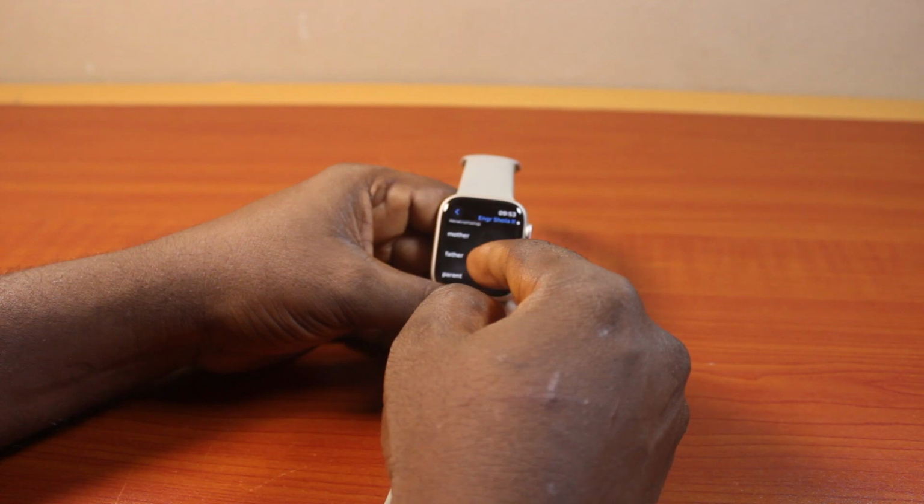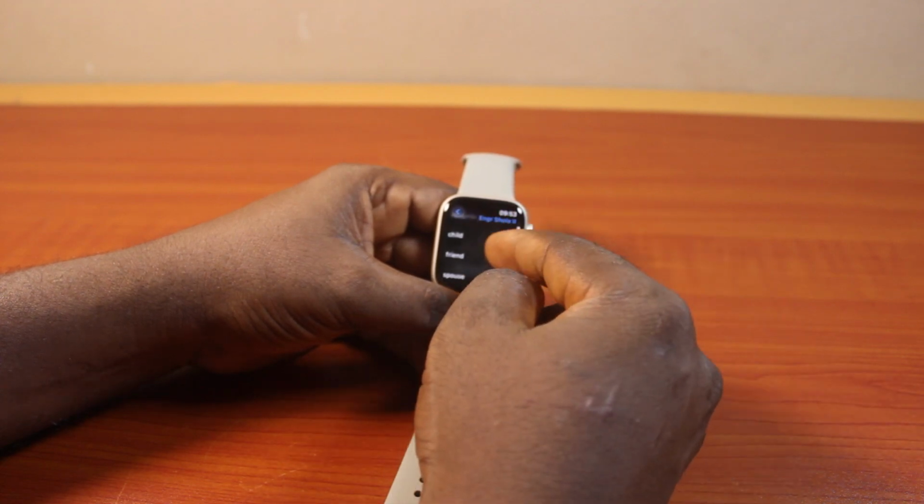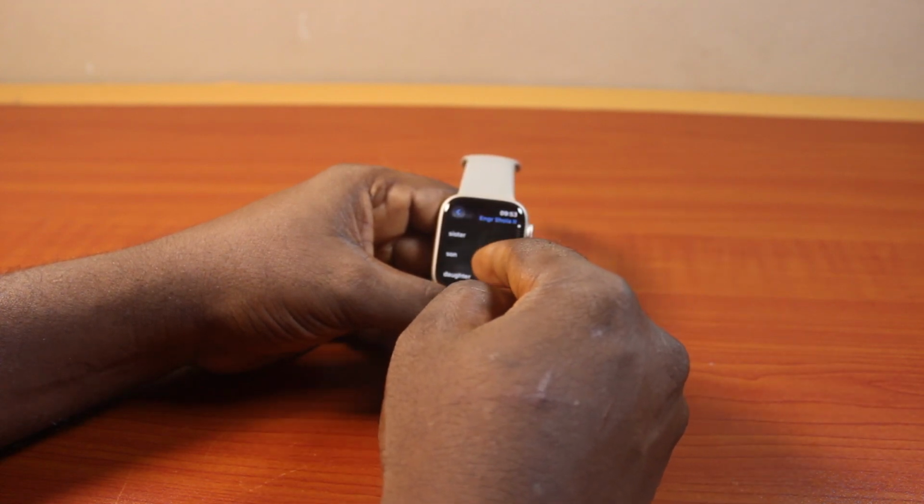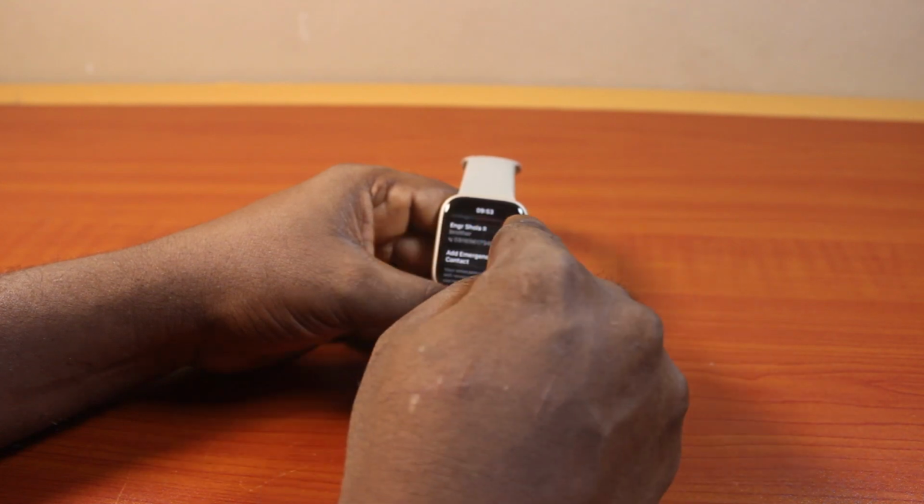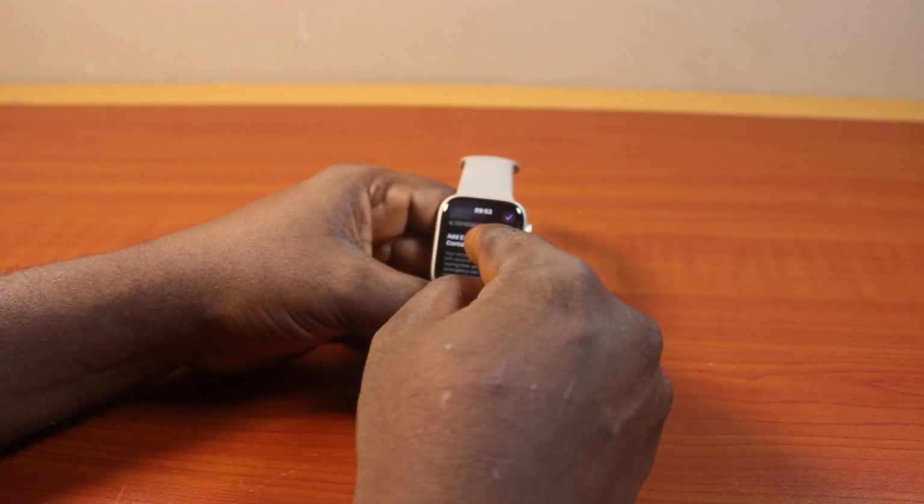Then, who is this person to you? Mother, father, brother, sister. Go ahead and click on whoever the person is. So if the person is your brother, click on it. Then you should see the contact added. And you can add another emergency contact.